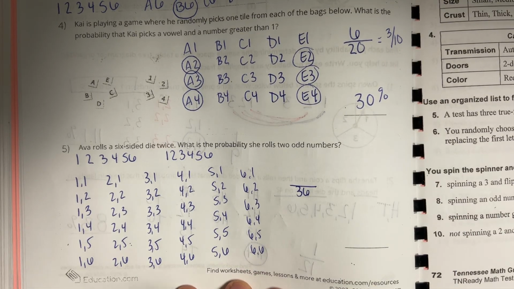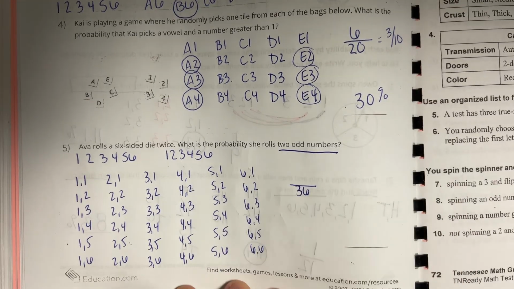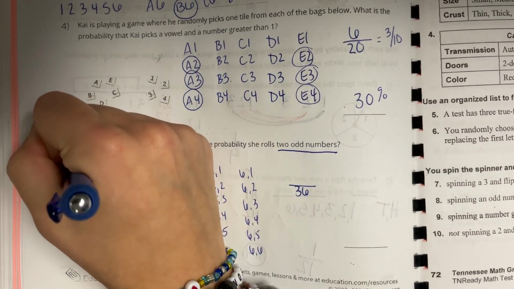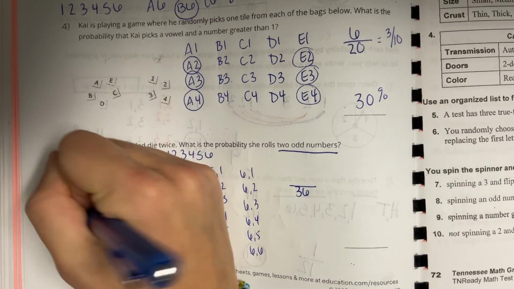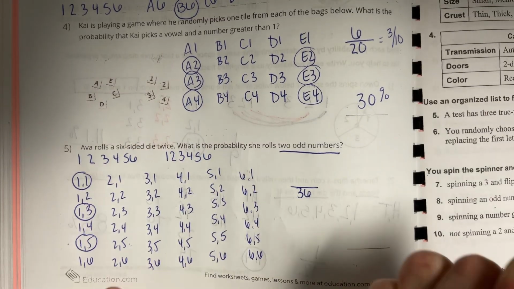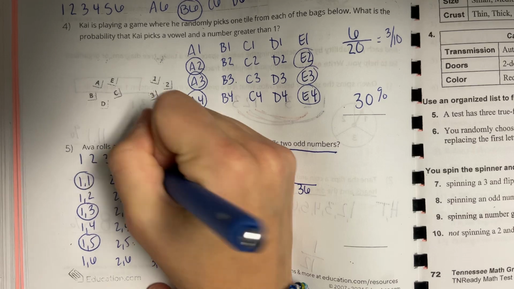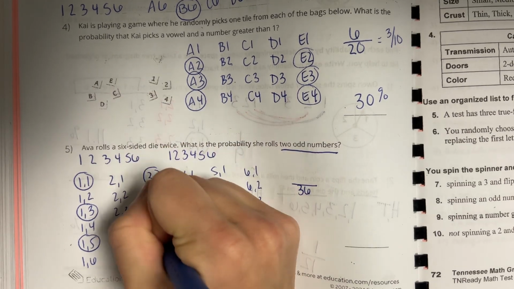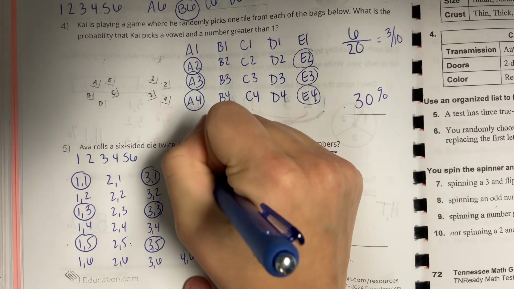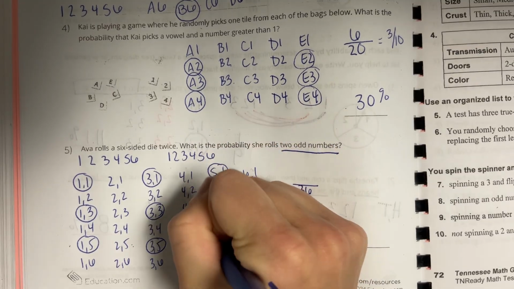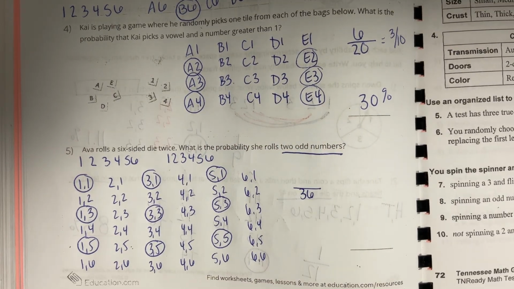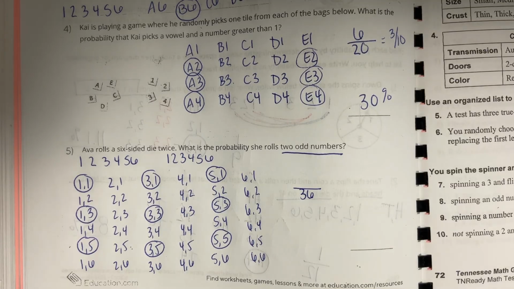We're going to circle what we want to have happen. 2 odd numbers. So that could be 1,1, 1,3, and 1,5. It could be 3,1, 3,3, and 3,5. Or it could be 5,1, 5,3, and 5,5. The rest of them all have some version of an even number in its value.